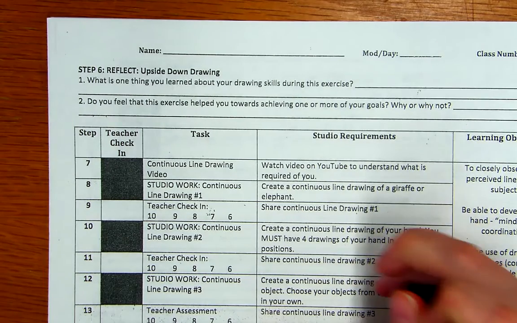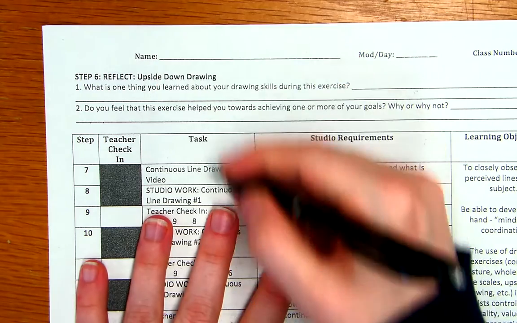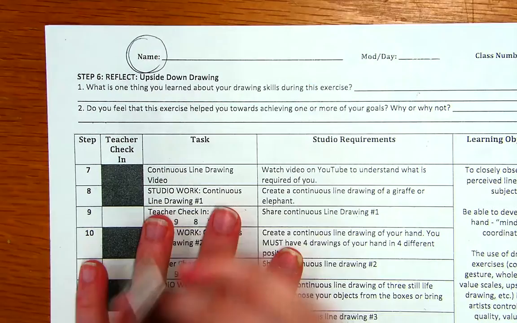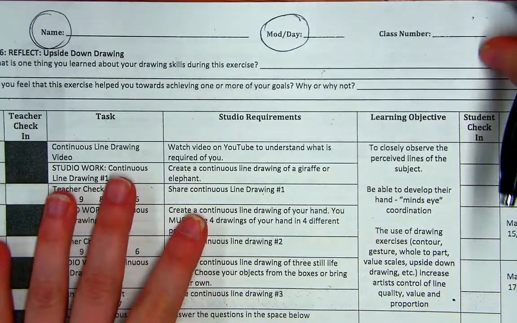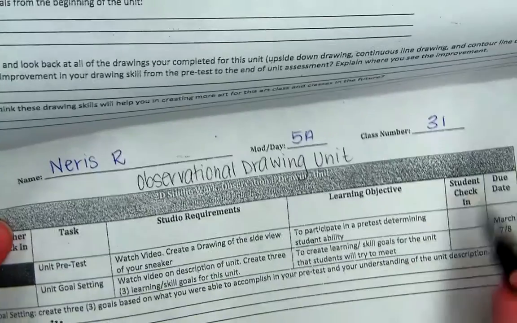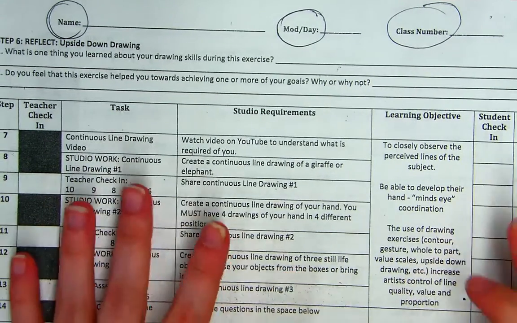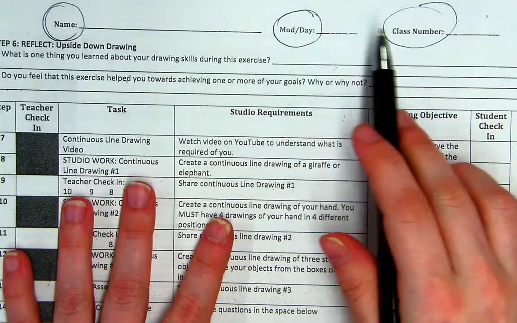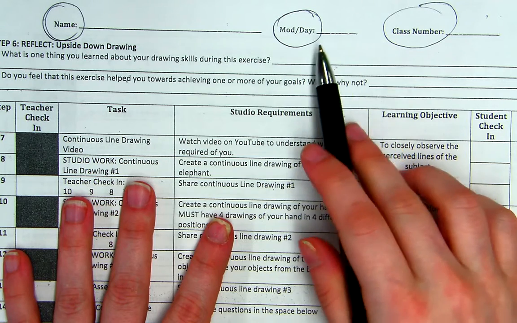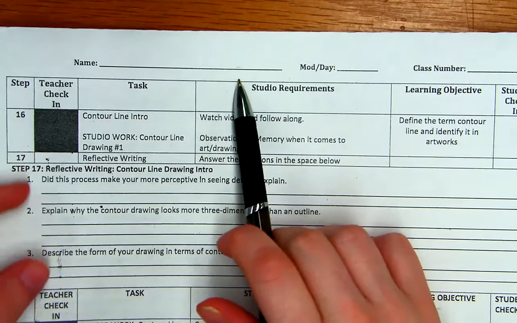Now, once you flip your page over, no matter what you're going to do, no matter where you are on it, you have to make sure that your name, mod, and day is written up top. Class number is the same class number that was on the front page, that 31, whatever it is, and you write your class number there. Okay, this has to be done on every single page. Name, mod and day, so 4A, 4B, 5B, whatever it is, and your class number. You have to do it on every single page.